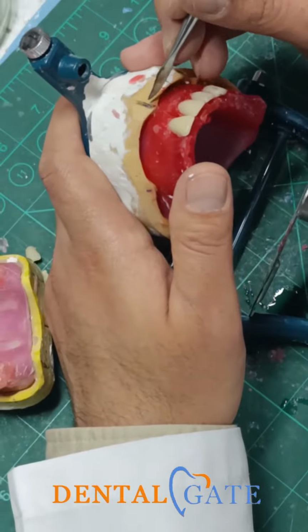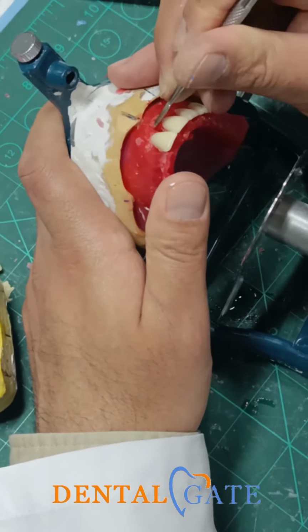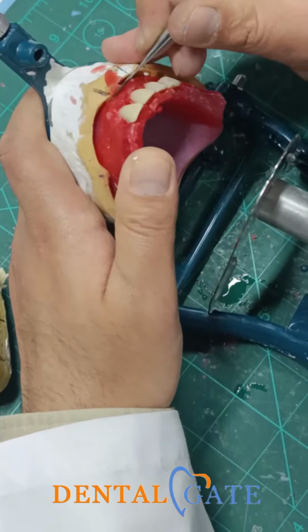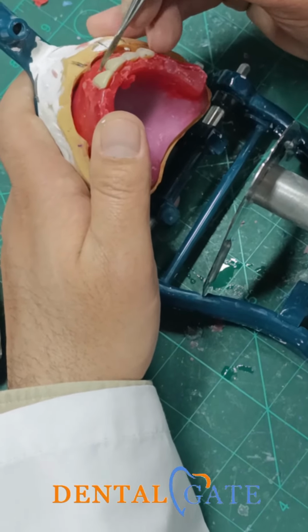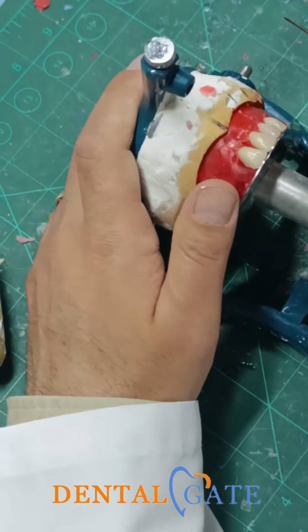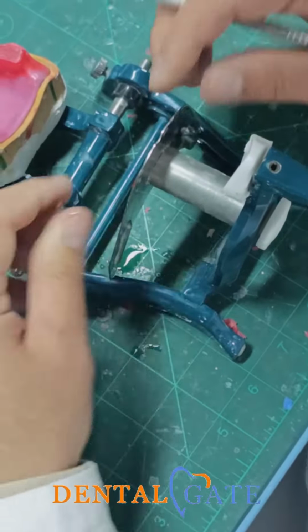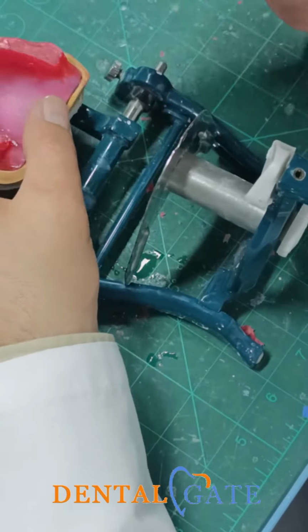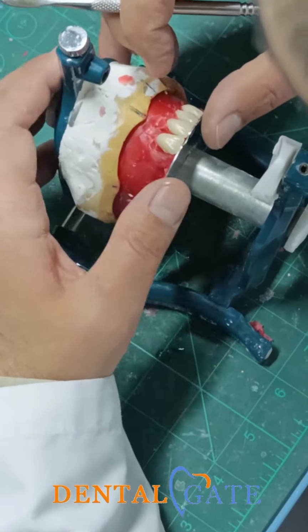I will make the midline according to the incisive papilla as I said in the previous lab. So just remove the wax here and double check that the midline is in the correct position. Sometimes this table is not manufactured correctly, we had error with it. So depend on this line, regarding the incisive papilla.